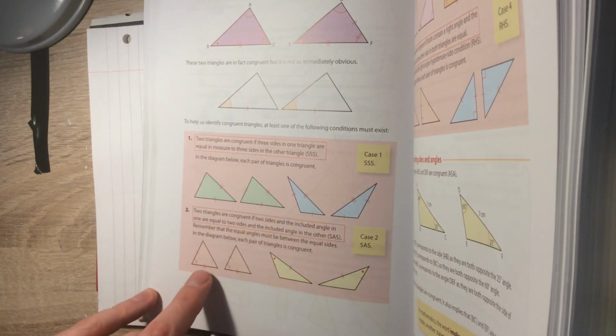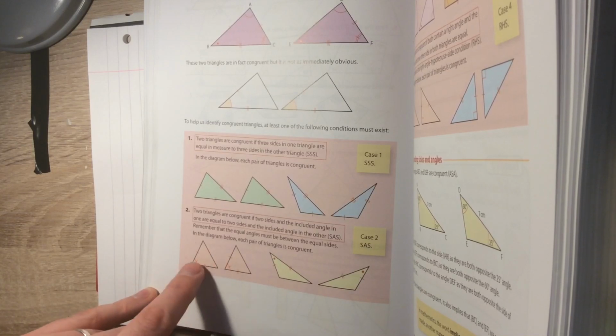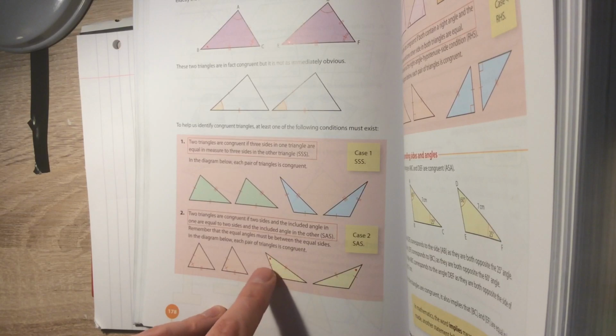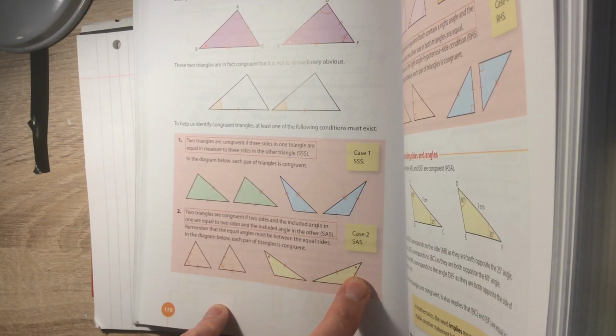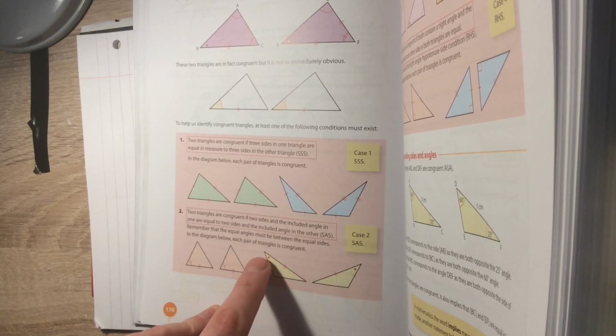If they have two common sides and one common angle, like here, then those two triangles are congruent. Here again, two common sides, that line means it's the same length as this line. Double line means the same length as this double line here. Two common sides and one common angle, then they're congruent. That's the side angle side case.